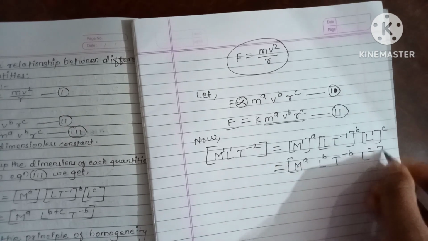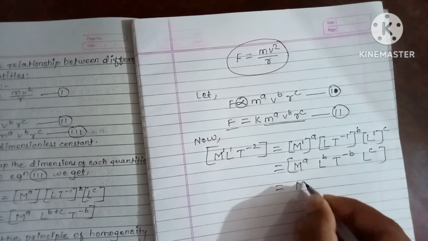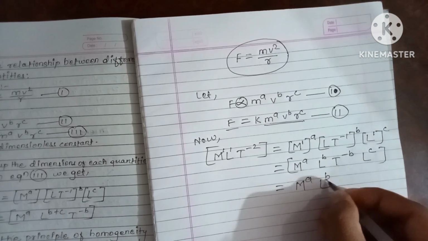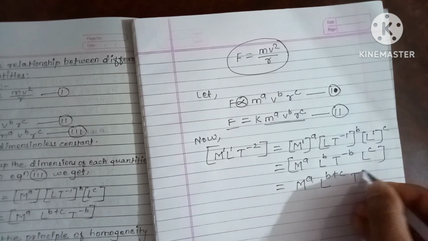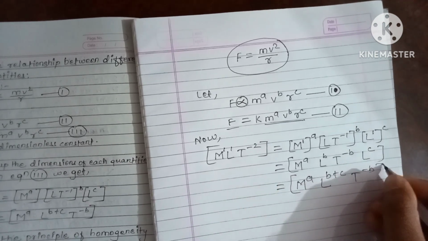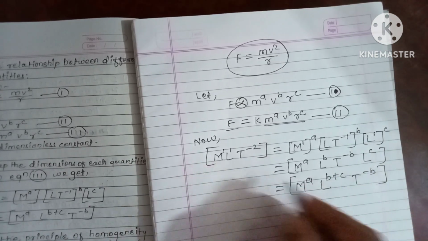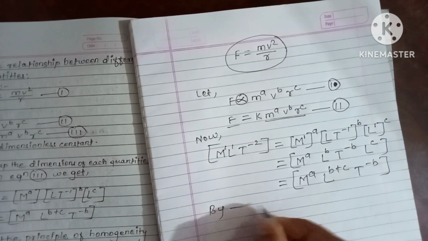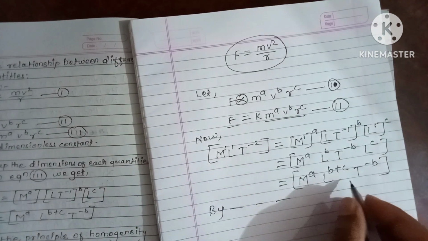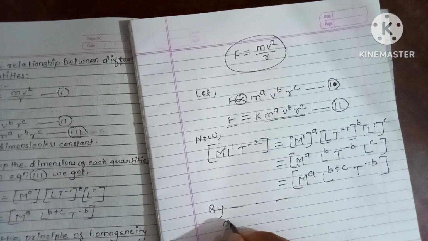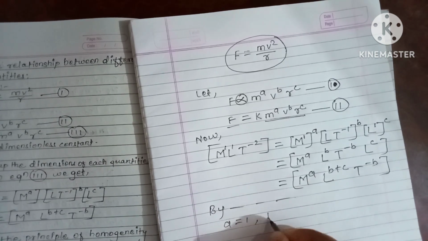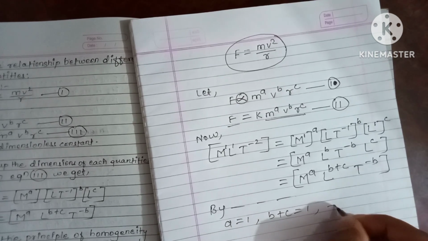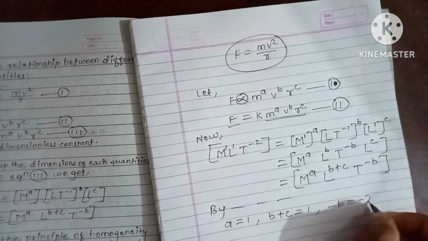Now this becomes M to the power a. There are two L terms, so L will be b plus c, and T will be minus b. So this we get, isn't it? Now we'll equate the powers, and by equating the powers, what we get is a equals 1, b plus c equals 1, and minus b equals minus 2.